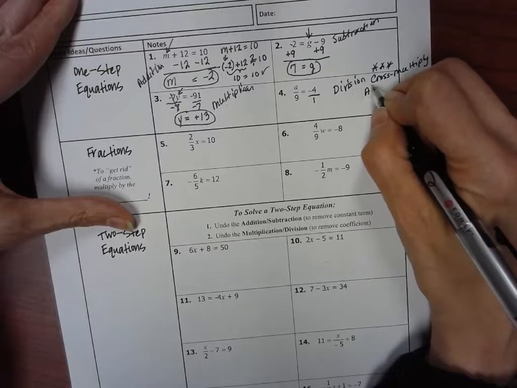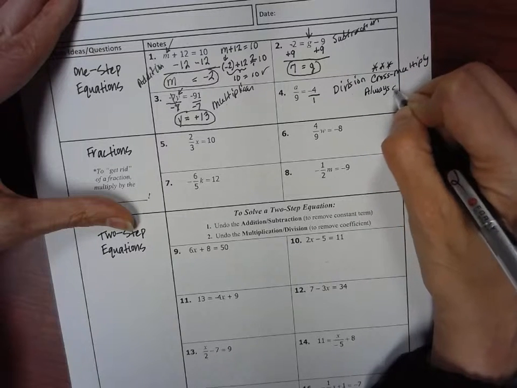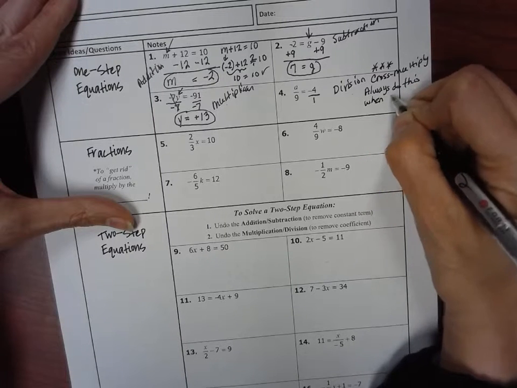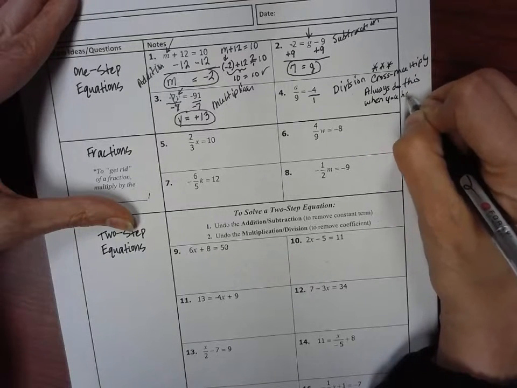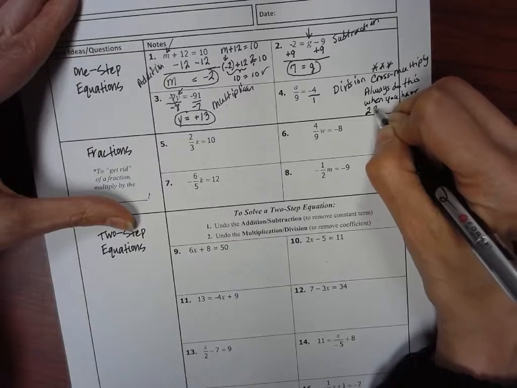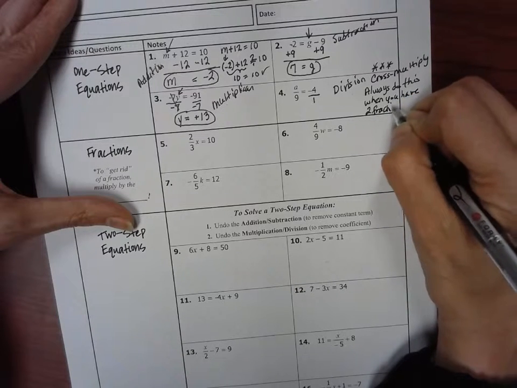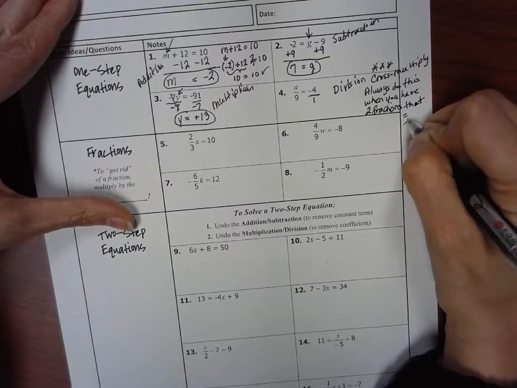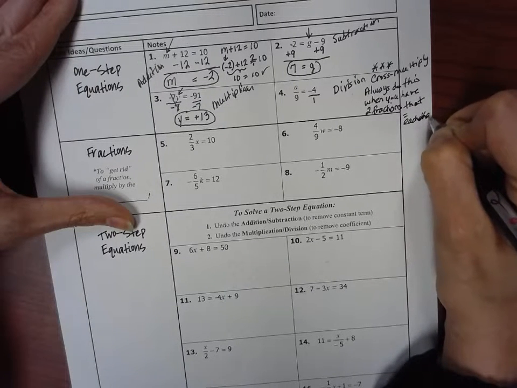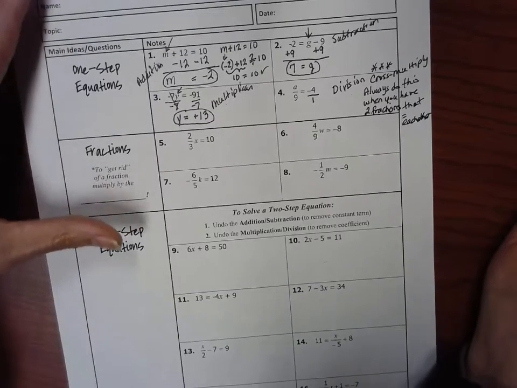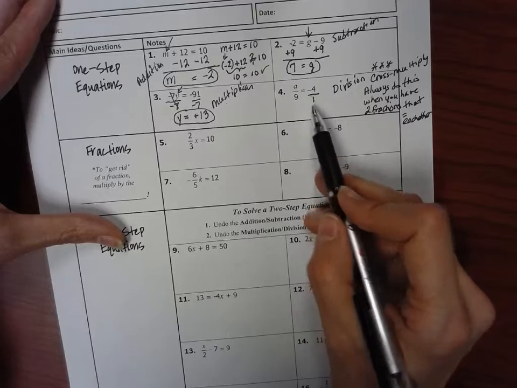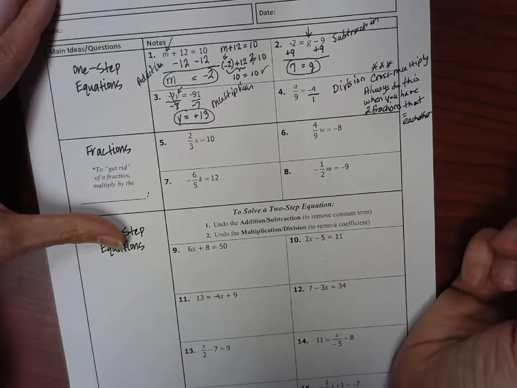And you can always do this when you have two fractions that equal each other. Okay, so you can always do this. And you might say, hey, wait a minute, there's not two fractions. This was -4. Well, I made it into a fraction by putting it over 1.